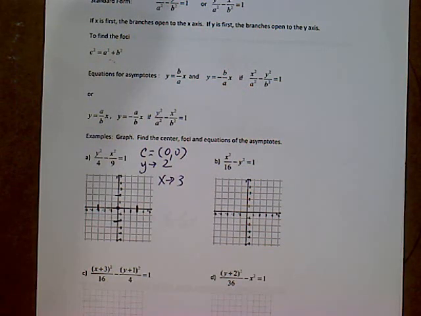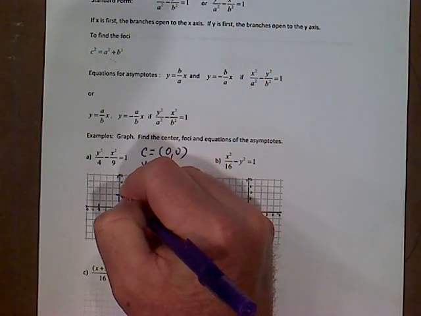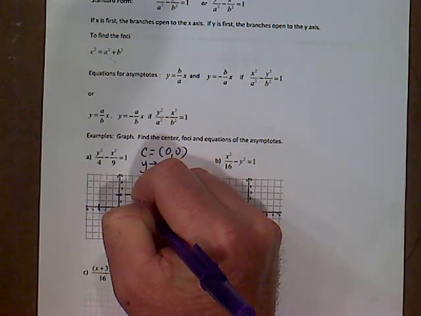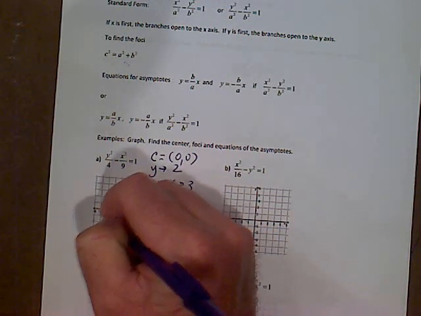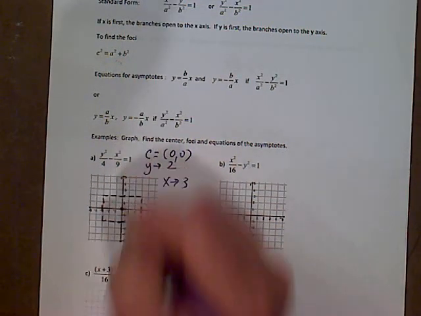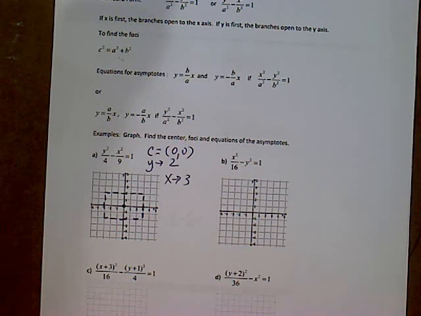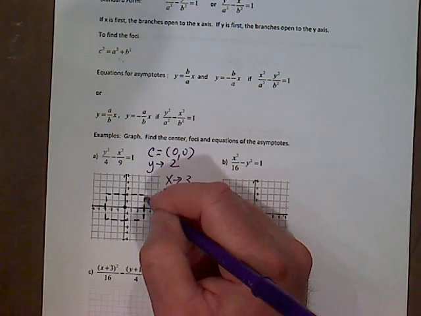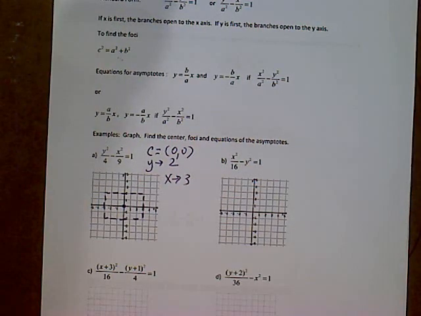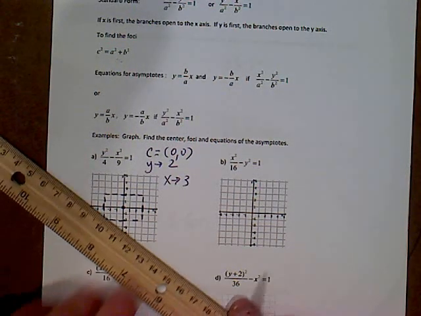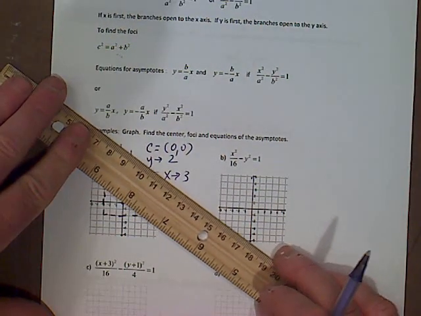And now from here, you're going to make a dotted box. The box is formed by the boundaries that you just made when you went out 3 and up and down 2. So where I went out 3, that's the edge of my box. Where I went up 2, that's the edge of my box. Now the next thing you're going to do is, through the corners of the box and through the center, make the asymptote.